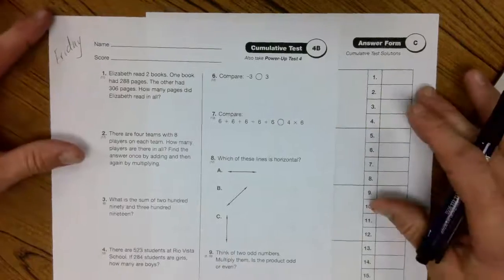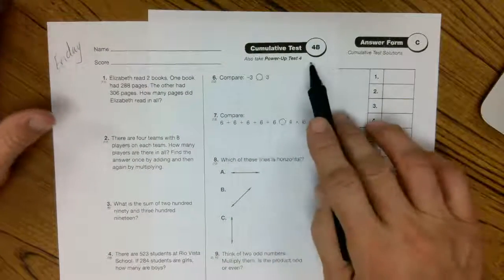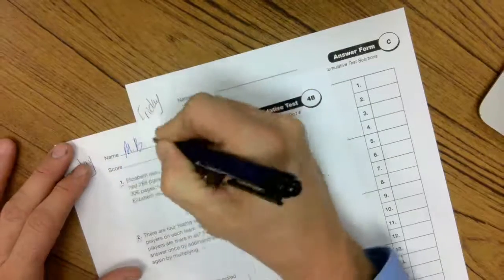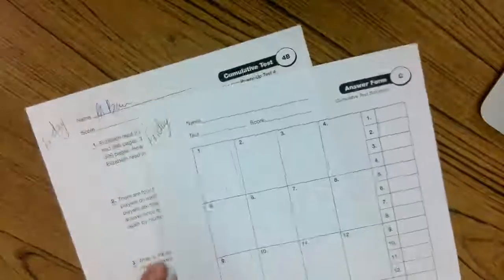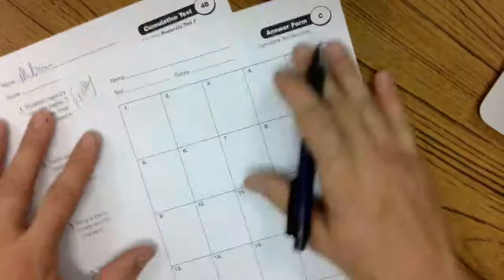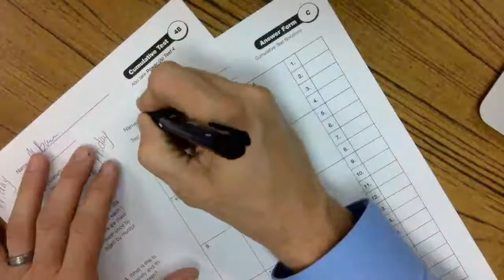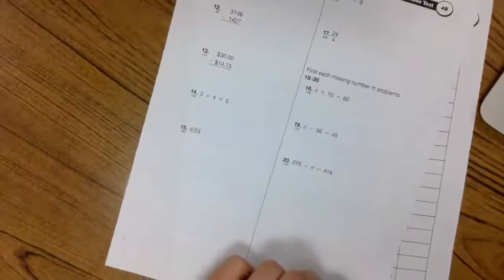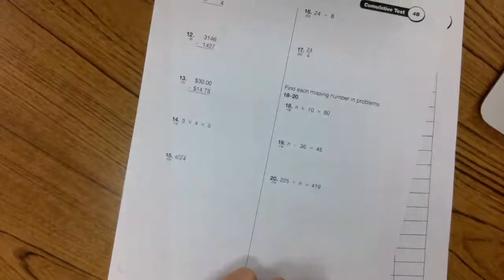Today's math test is cumulative test 4B. You don't have to put your name on this one unless you want to. The one that we really need your name on is the answer key. All your work should be shown on the workspaces and all the answers provided on the answer key. I'm going to be reading most of them to you. When we get to this back side, I'll give you some tips and some points, but then you're kind of on your own when it gets to the add-in and multiplication ones.